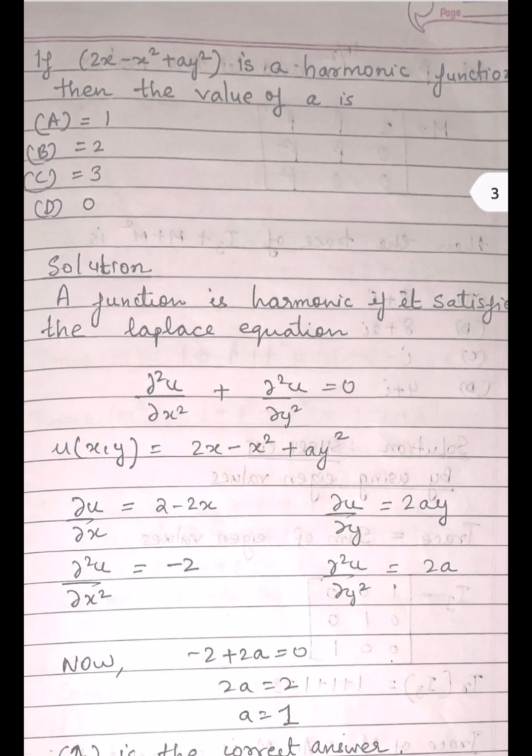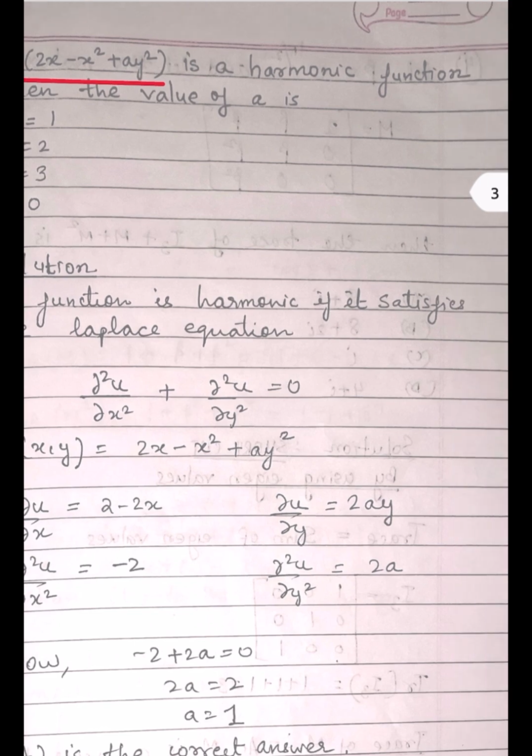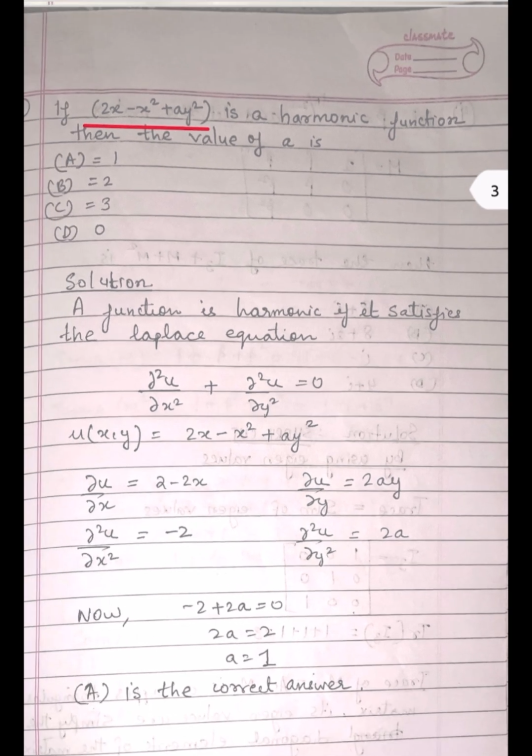This is question number 2. If 2x minus x square plus ay square is a harmonic function, then the value of a is 1, 2, 3 or 0. So let's look at the solution. A function is harmonic if it satisfies the Laplace equation. We all know this. What is the Laplace equation? Del square u by del x square plus del square u by del y square equals to 0.